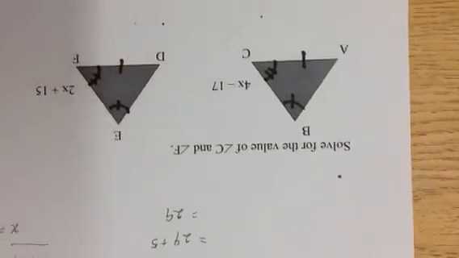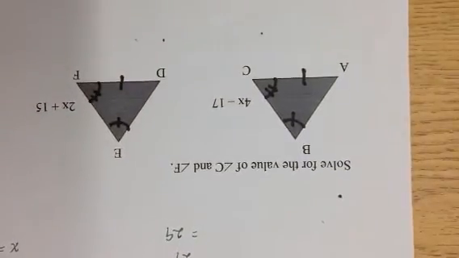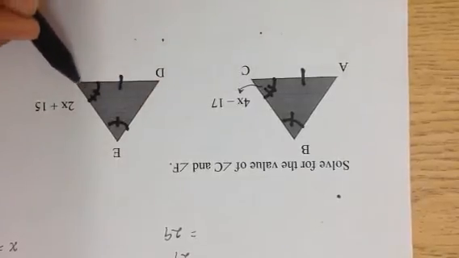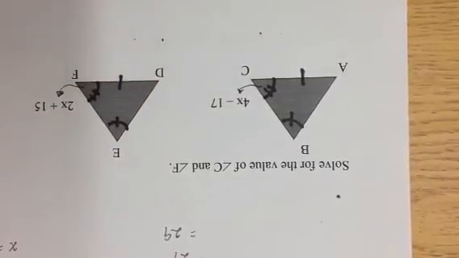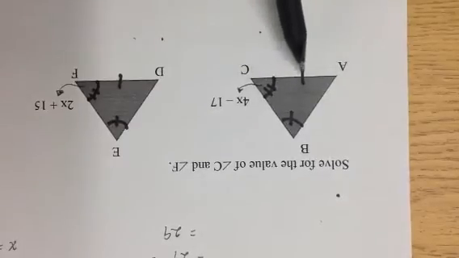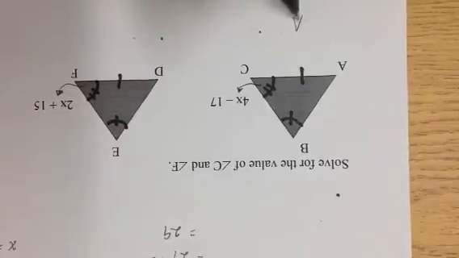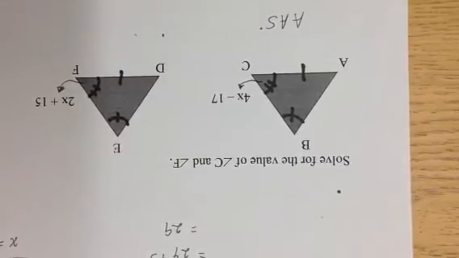Let's take a look at our last problem. And this time, we're going to solve for our angles. Notice, first of all, we have to say, are the triangles congruent? And look what I have. Angle, angle, side, angle, angle, side. So because of angle, angle, side, my triangles are congruent.